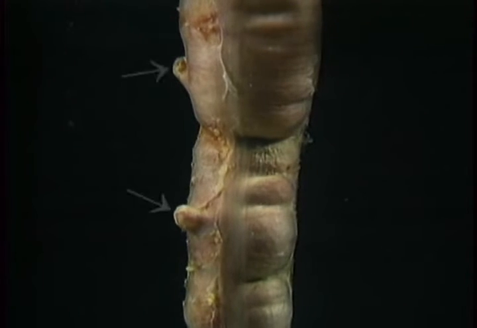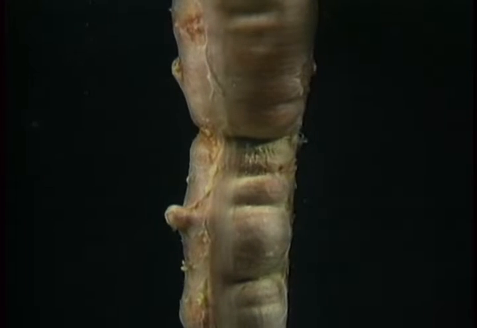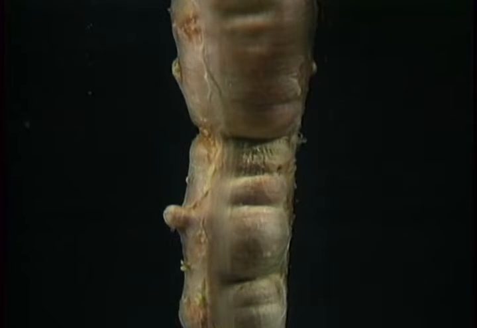In many adults, these diverticula develop over time. They're protrusions of mucosa through the muscular layer.